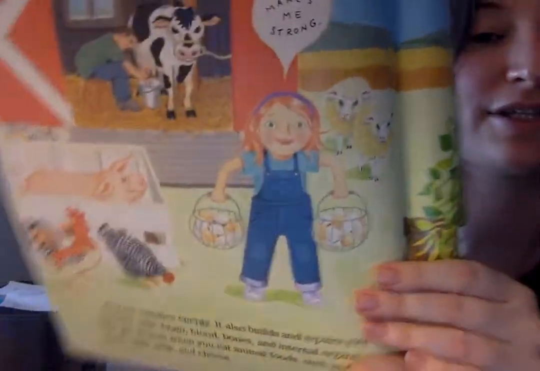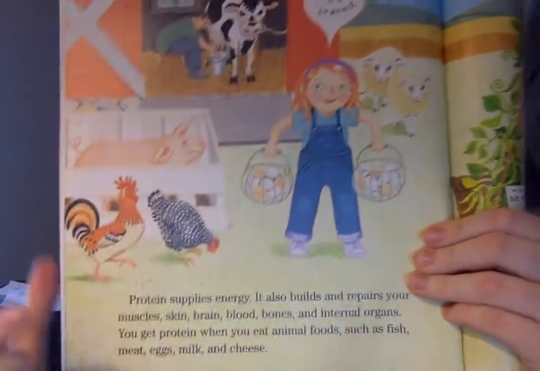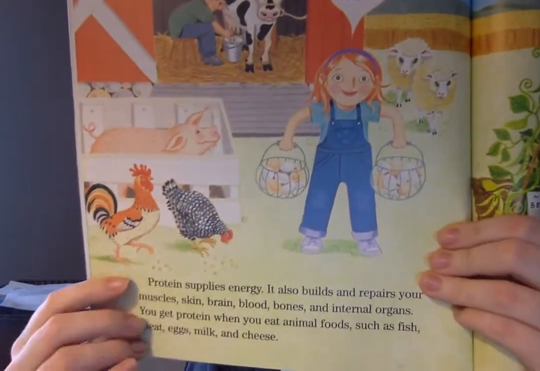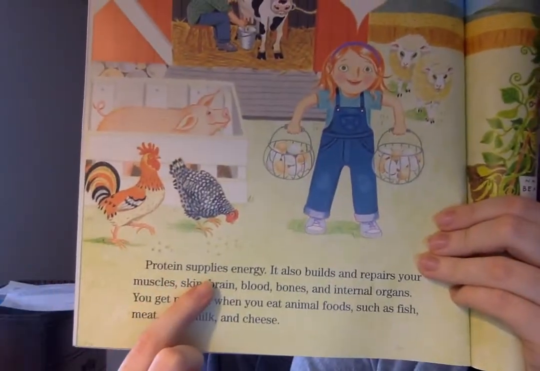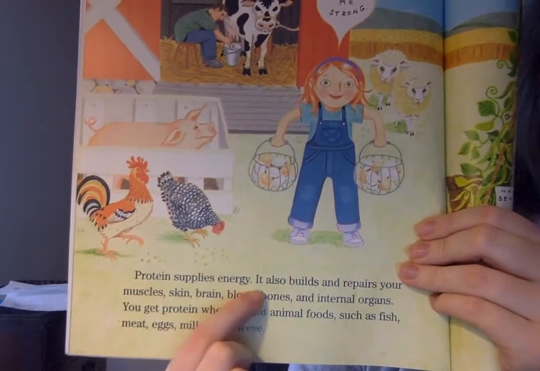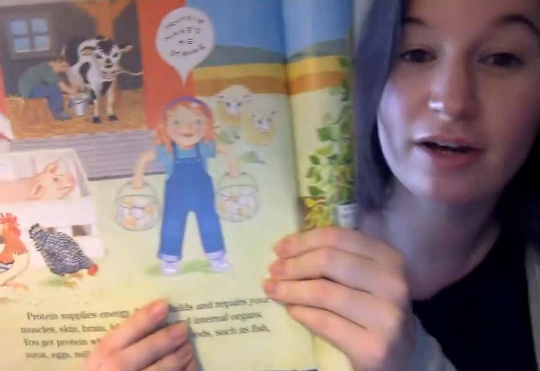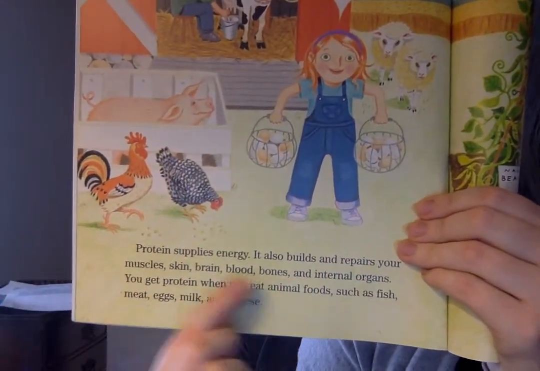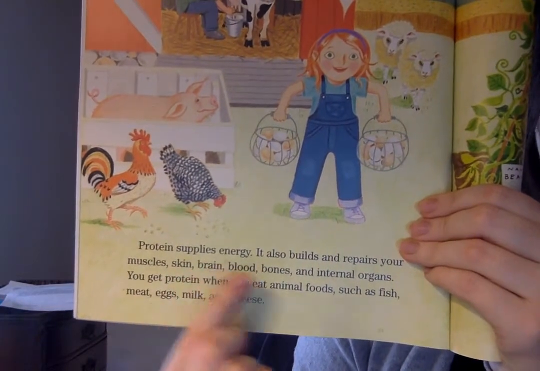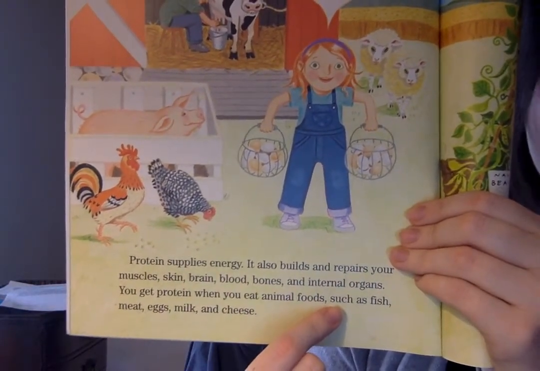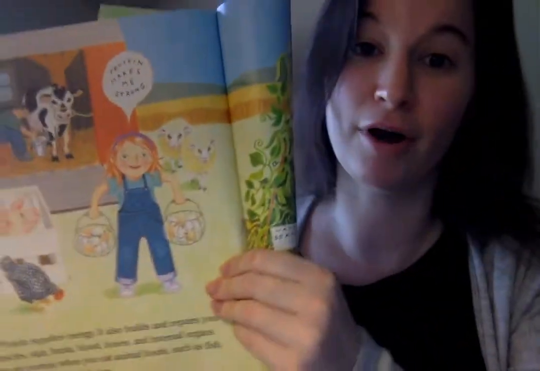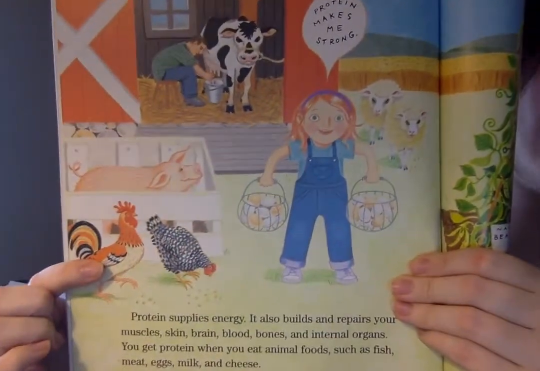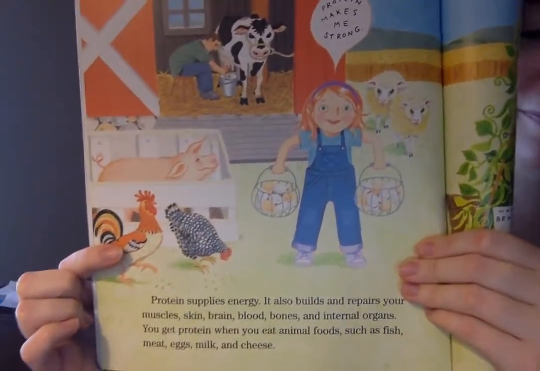It's right there and tells us that protein helps us grow, which we know is found in foods like chicken and pigs and cows and other meat. And then down here it even says that protein also supplies energy. Even though it's not the main source of energy, it also supplies energy, and it builds and repairs lots of parts of your body, like muscles and skin and internal organs inside your body. So it's helping us build and grow our bodies. So it's really important that we're eating these kinds of foods that have protein to help our bodies have energy and to help us grow.